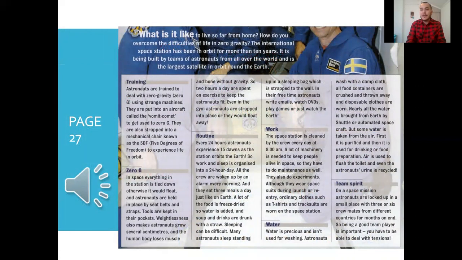Next, on page 27, you are going to read that text. That is a text called Life in Space. And there is a question at the top. It says, what is it like to live so far from home? Very interesting question. You are going to see the subtopics: training, 0G, routine, work, water, and team spirit. All those topics are related to life in space.